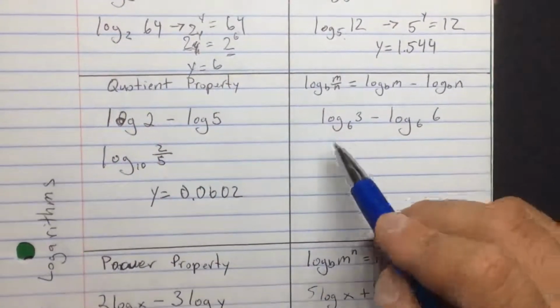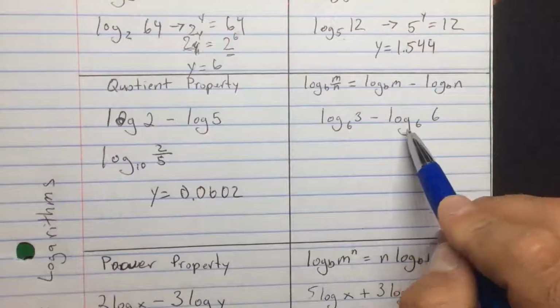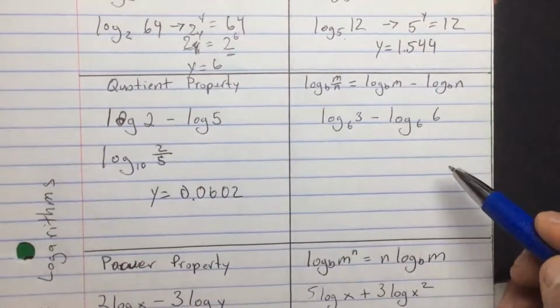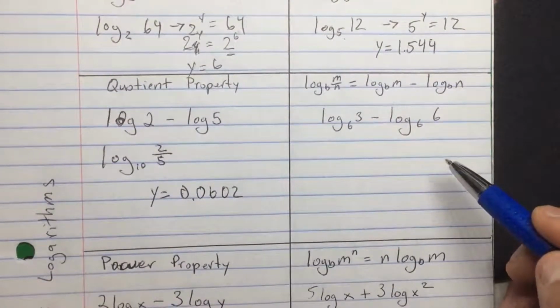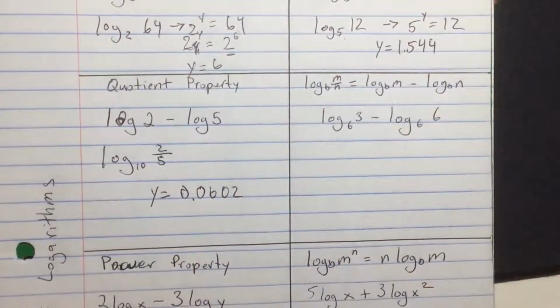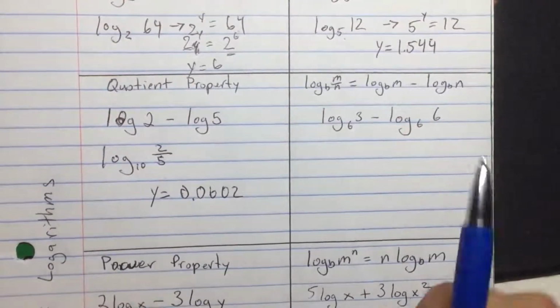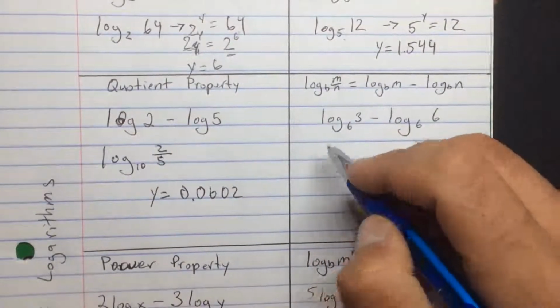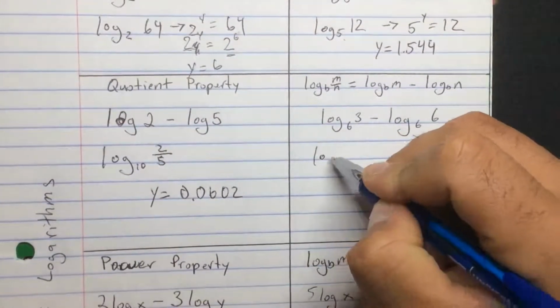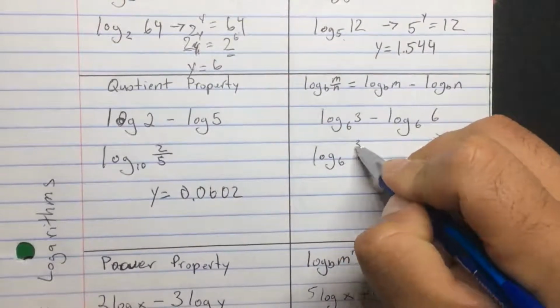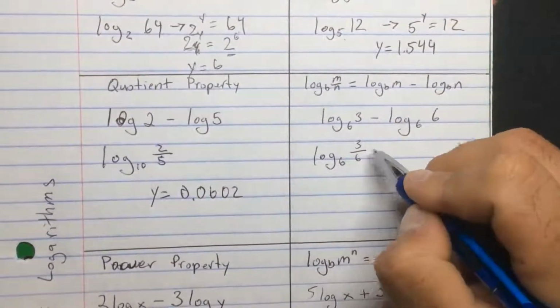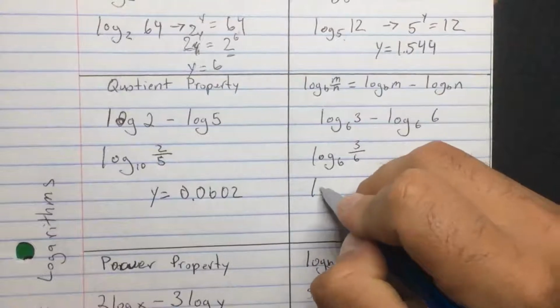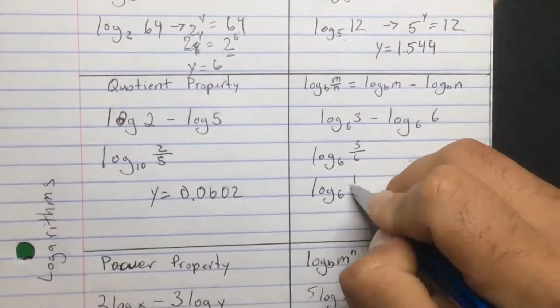Alright, the next one here, we have the log base 6 of 3 minus the log base 6 of 6. There are two things we can do here, but I just want to show you the way we're doing it first, and then we're going to show you an identity that we have after. So the first one we have is this one here. So we're doing the properties of division. We would have log base 6 of 3 divided by 6, which if we reduce this would be log base 6 of 1/2.